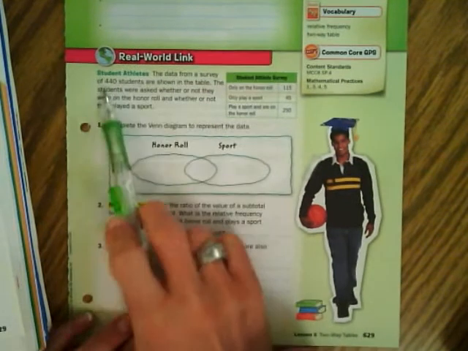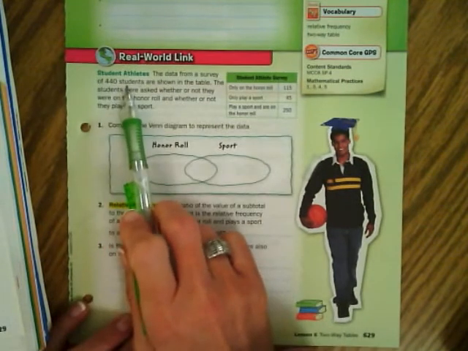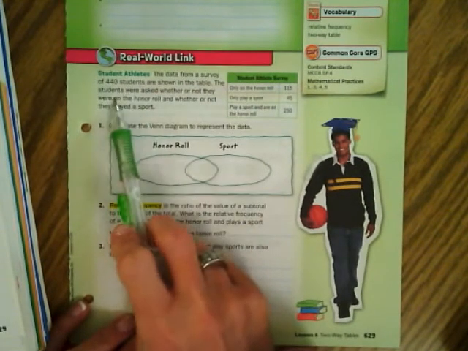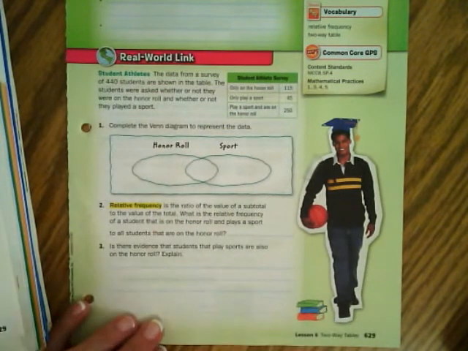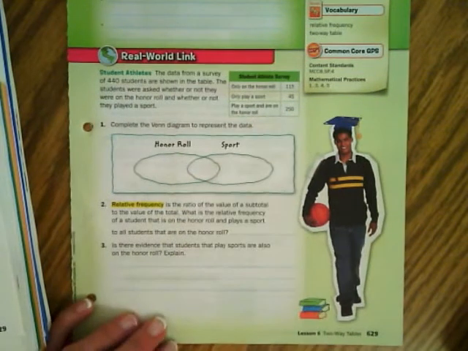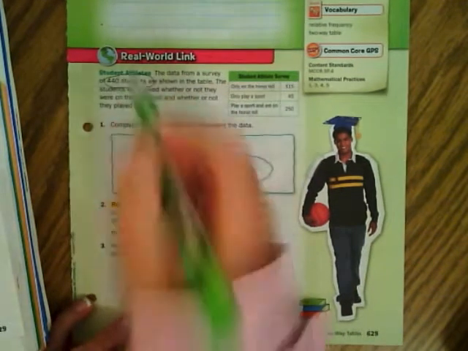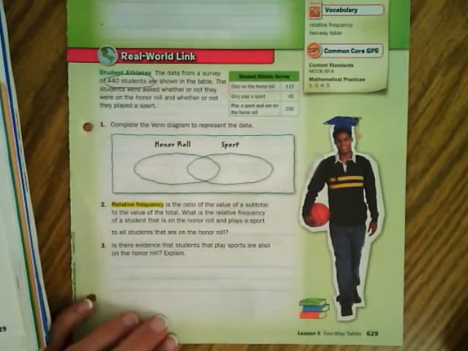It says the data from the survey of 440 students are shown in the table. The students were asked whether or not they were on the honor roll and whether or not they played a sport. So here's your chart. Now what's important is the 440 students. That is the total in our survey.